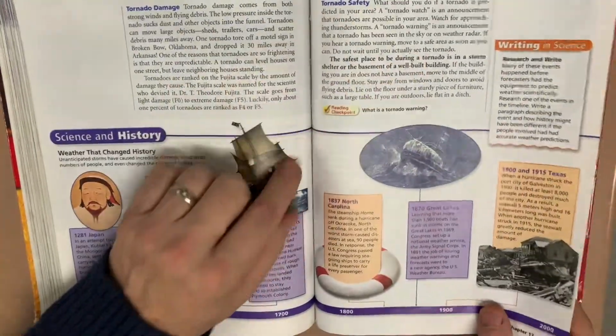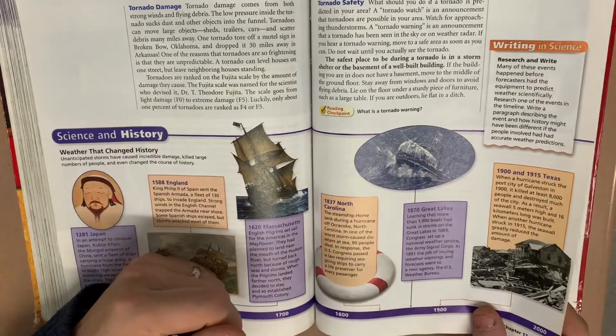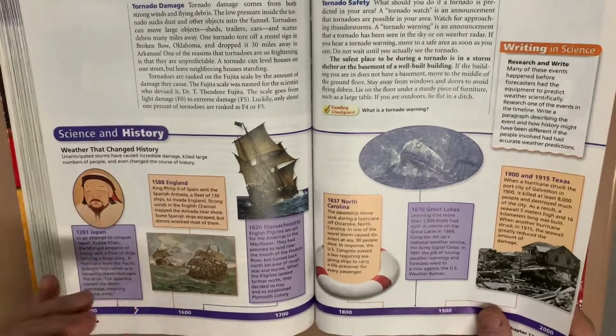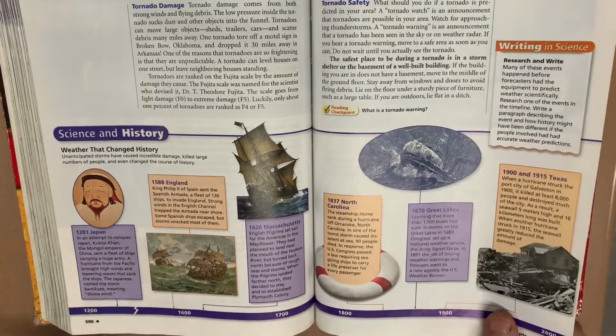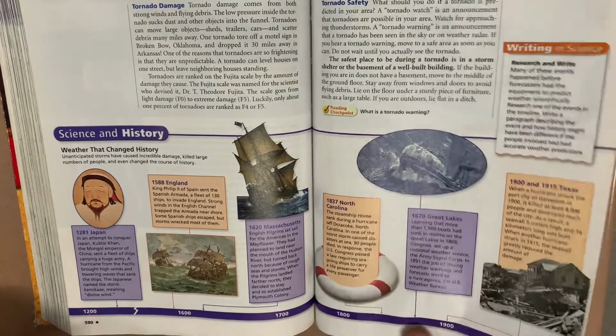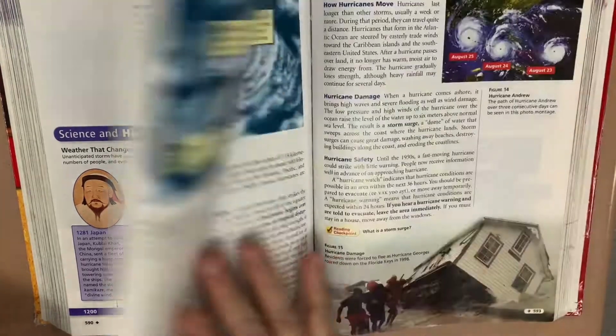Now tornado safety. First rule is to get underground. If you can't do that, put as many walls between you and the tornado as possible, because it's getting hit by flying debris that is the most likely way that a tornado hurts you.